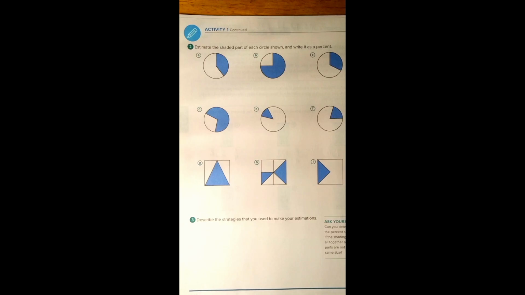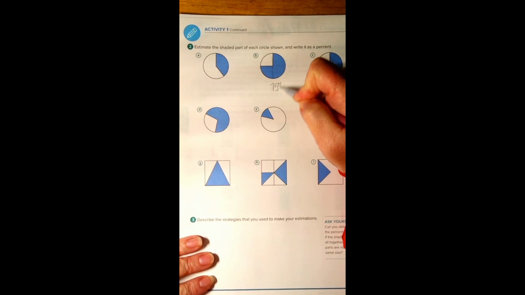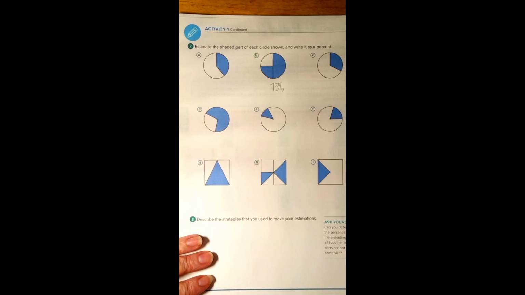As I'm looking at this, I see some that are going to pop right out at me right away, and that's letter B. The part that's shaded, I can tell that if I cut it into fourths, 3 out of the 4 are shaded, so that one's 75%. What other one is a bit easy? Some of them are kind of difficult here. If I drop down to I, and I think about this, this is a whole line here, and this is a whole line here.